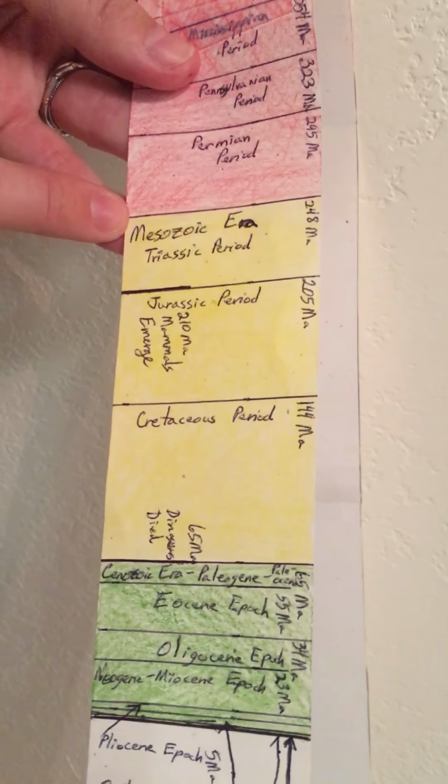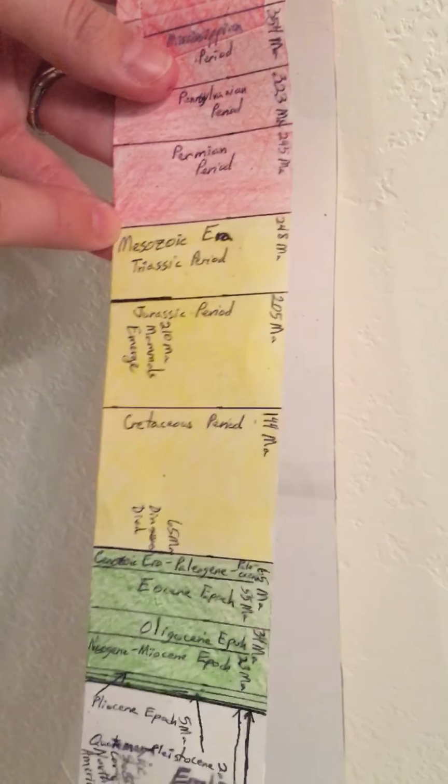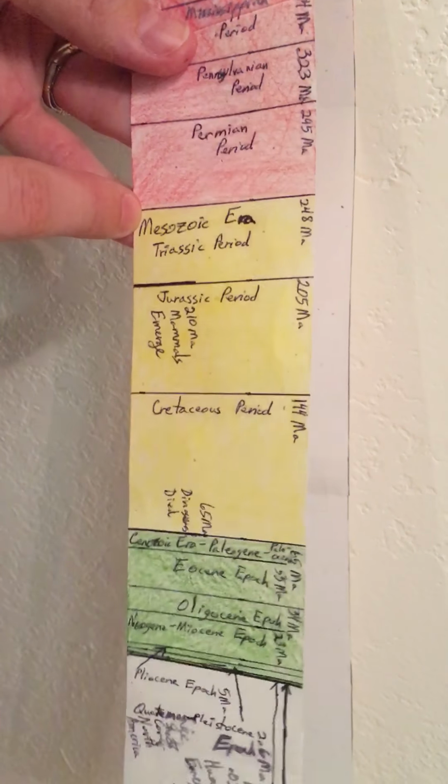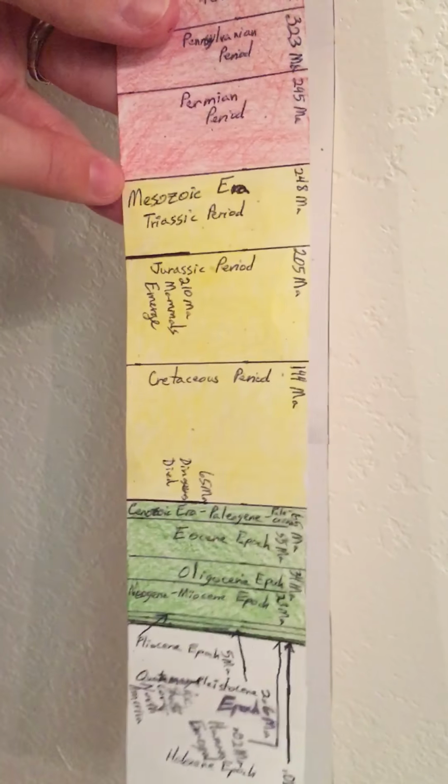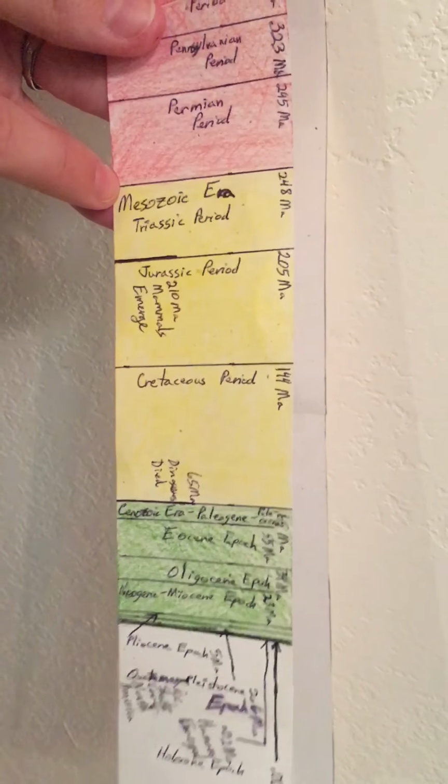Come in through here, through the Mississippian, Pennsylvanian, and the Permian period. The very end of this one is the largest mass extinction that we have seen, and 96% of life ended up dying due to some catastrophic events, including a volcanic eruption in Siberia.